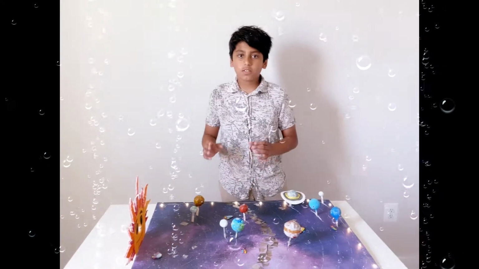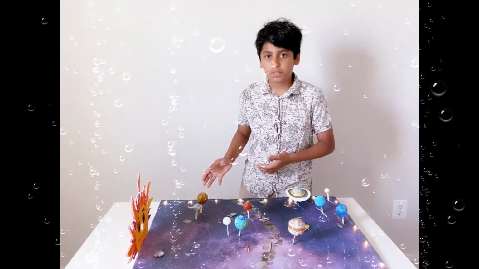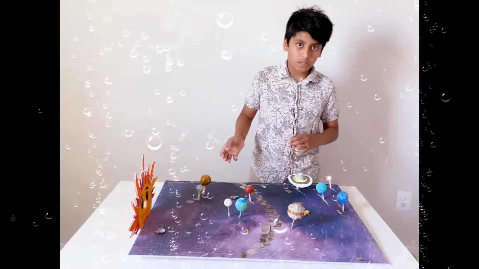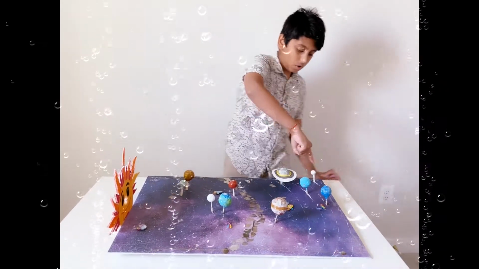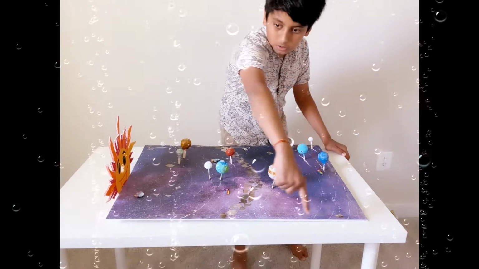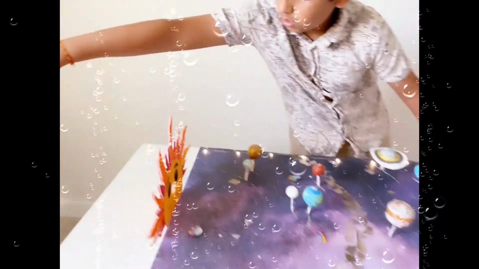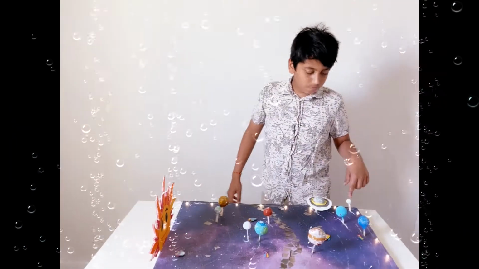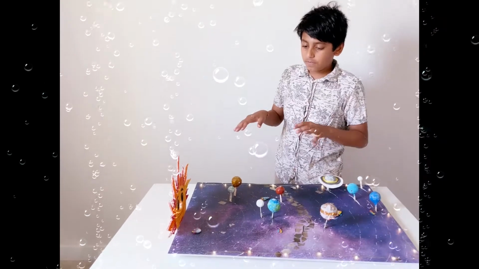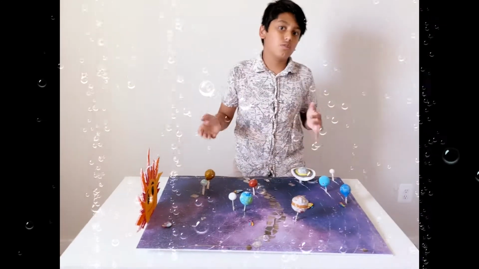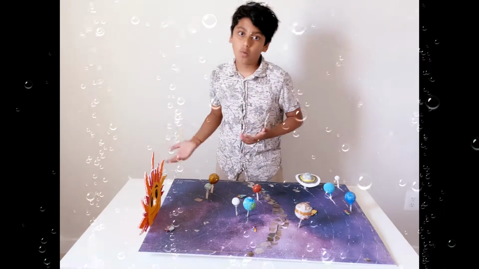A dwarf planet is a planet that is too small to be a planet, or can't be fixed on its orbit with the sun. So technically this is going into an oval shape. So it comes out from here, goes over here, and then comes back. But even if it's the closest as it can to the sun, it takes still 248 years to complete one orbit.